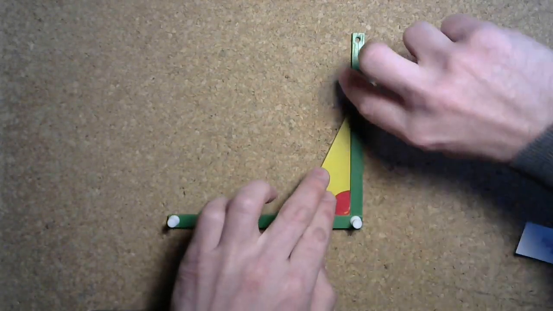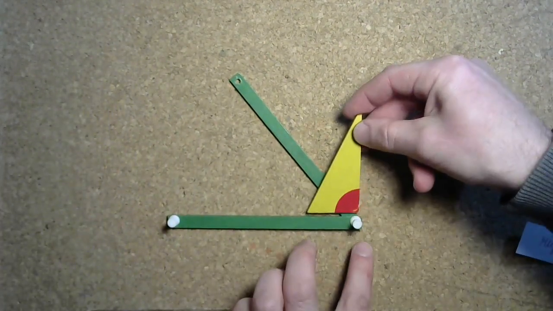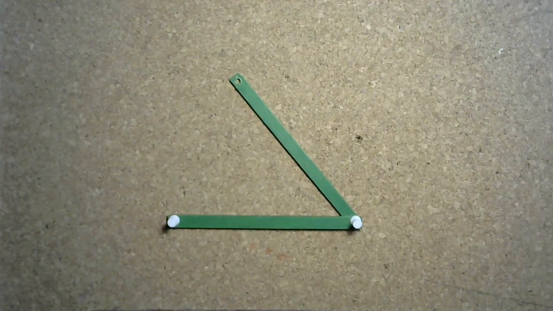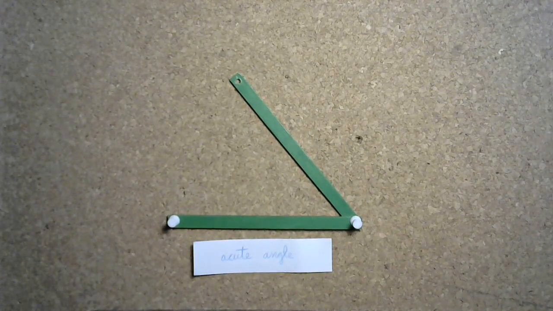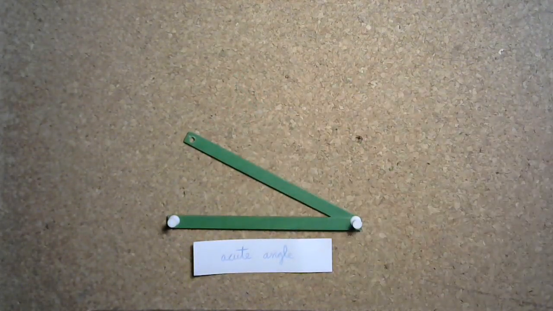For example, this angle right here is pretty cute. You can see it's also less than a right angle, but how cute is it? Cute enough to be called an acute angle. Look at that. Well, actually, I think that's much cuter, and much acuter as well.